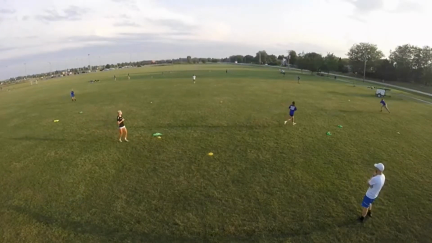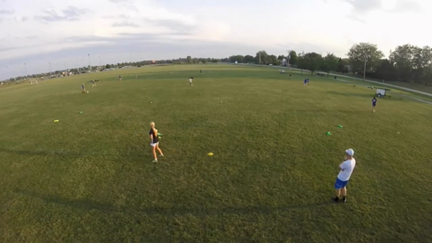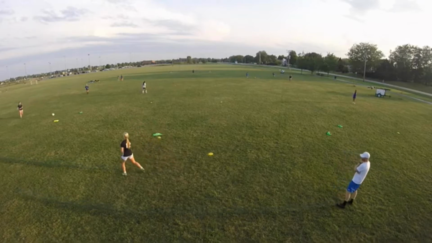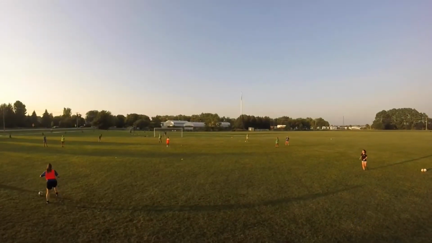We then add a third player in the white shirt in the middle here. So as you can see, she checks into the space to create a third player combination. We then move to our half field exercise.